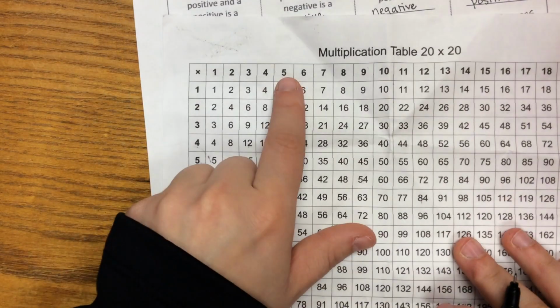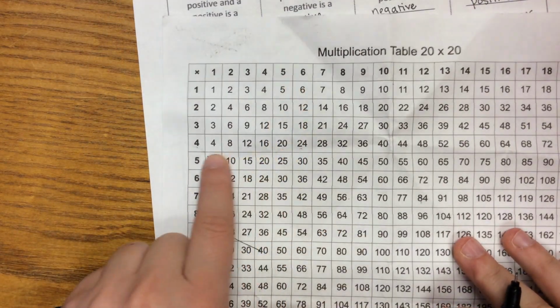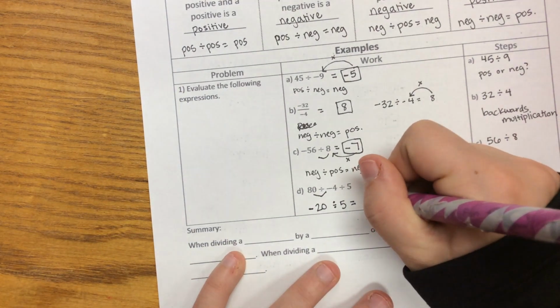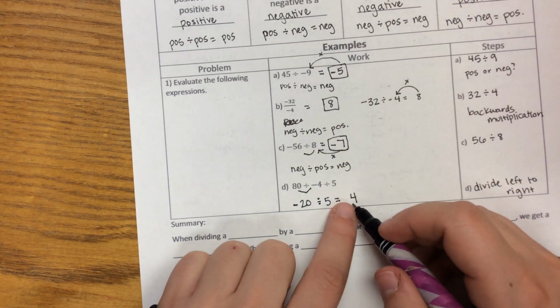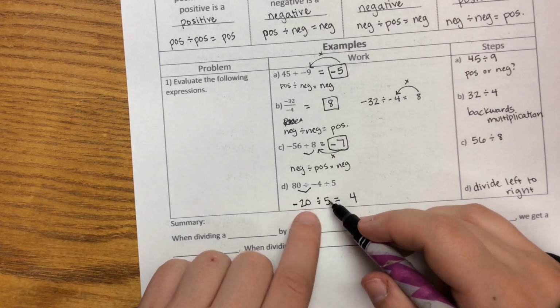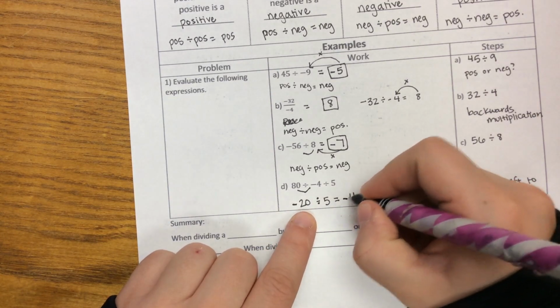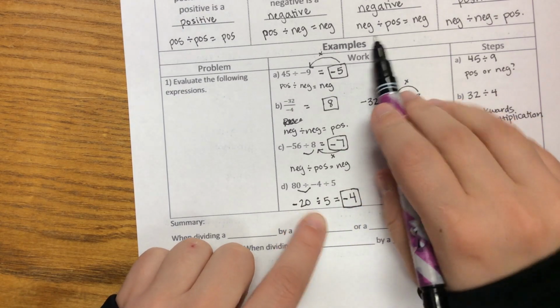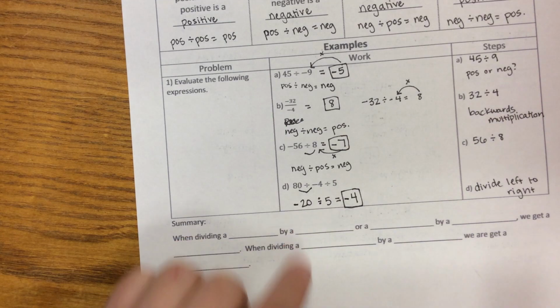So I'm going to go to 5. I drop down to 20, and I get 4. Again, I want to think backwards multiplication. So does 4 times 5 equal negative 20? Well, 4 times 5 would give us 20. So this has to be negative to give us that negative 20. Or we can think a negative divided by a positive is a negative.